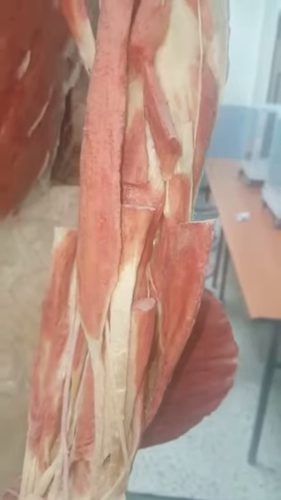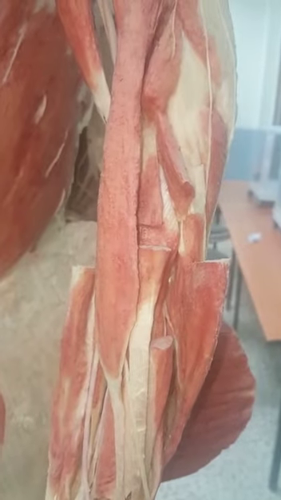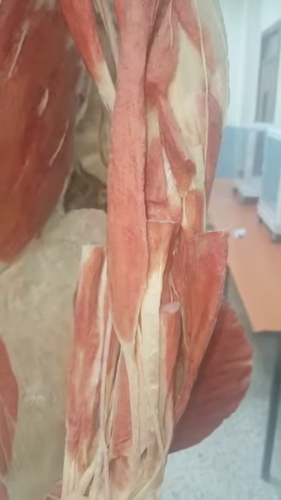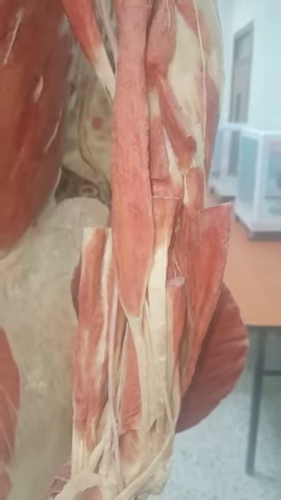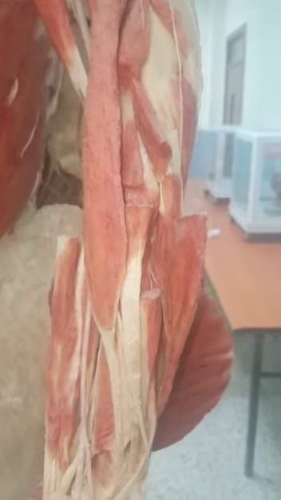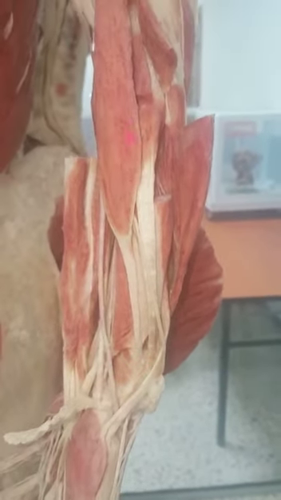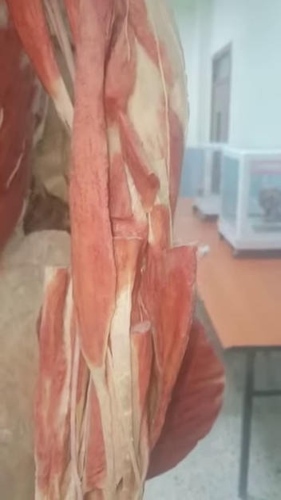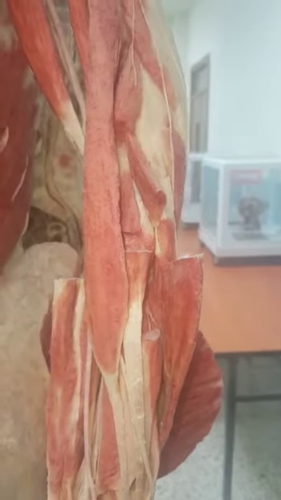Now we will discuss the lateral fascial compartment. The lateral fascial compartment consists of two muscles. Number one, the brachioradialis. The brachioradialis originates from the humerus supracondylar ridge laterally, and is inserted into the styloid process of the radius, supplied by the radial nerve, performing flexion of the elbow and keeping the forearm in a mid-pronation position.